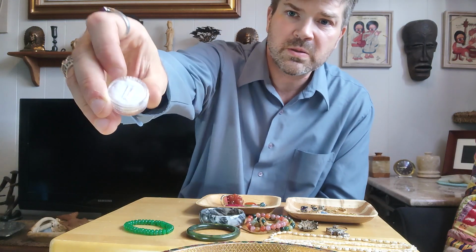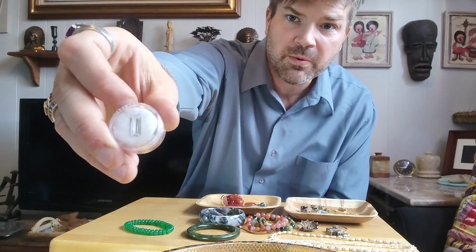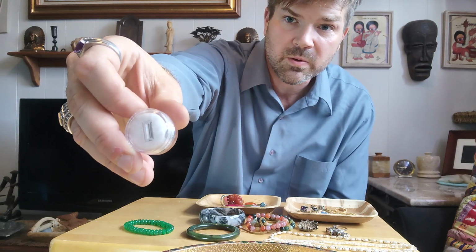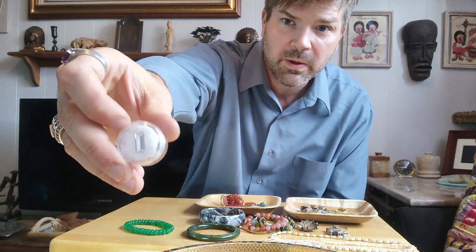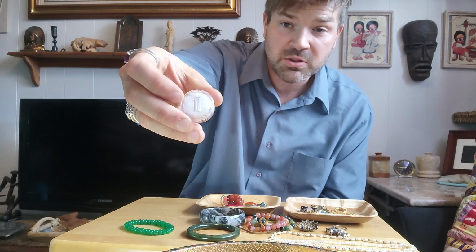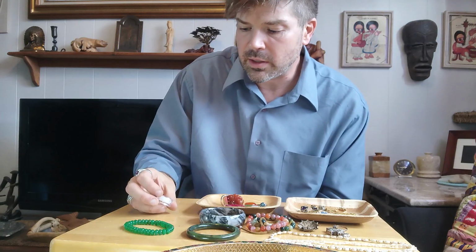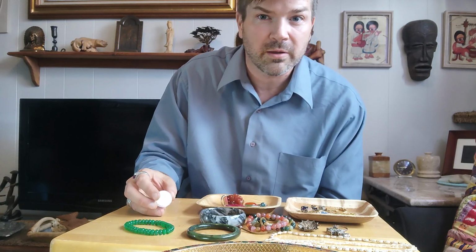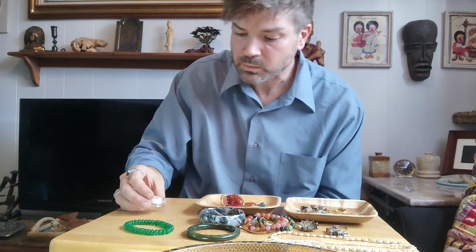This was in a piece of costume jewelry, and there were several stones similar size, and they were all set, and they weren't really stones. This was the only one, and this is a Jeremijevite, and it's extremely rare. There's about 1,000 of them in the world, and there's a lot less than that are faceted like this, and they come from Russia.